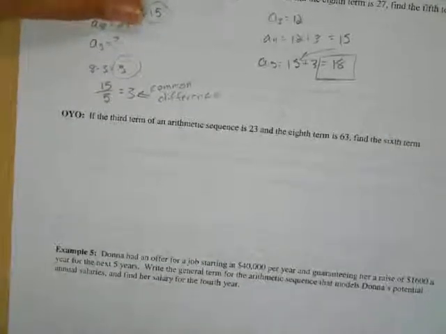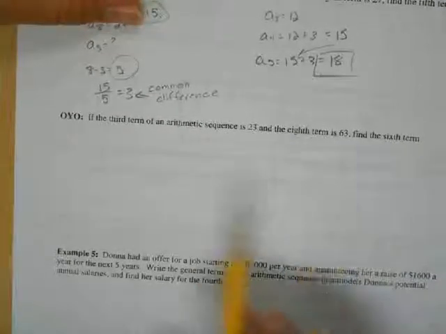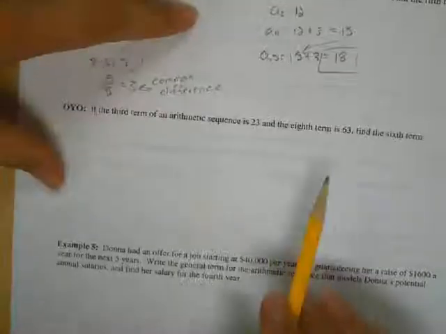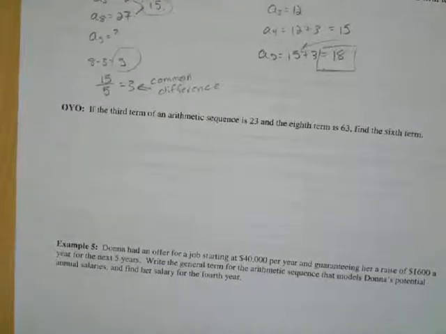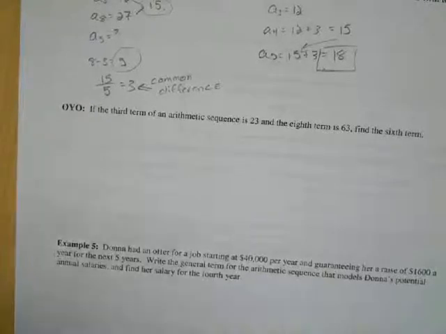All right, so here's your on your own. Definitely do this one. They can get a little confusing. Make sure you keep it straight what you're trying to look at. It makes a big difference whether you're looking at the first term, the 6th term, the 8th term, the 12th term. Hit pause, try it, come back, see if you get the same answer as me. It'll be fun for me.